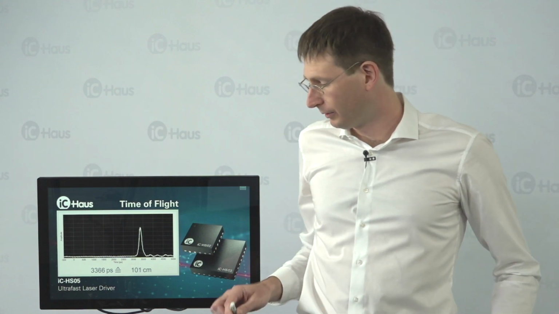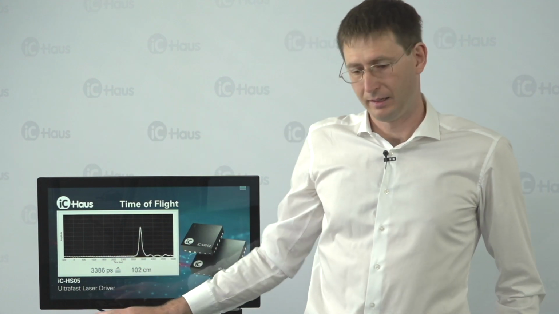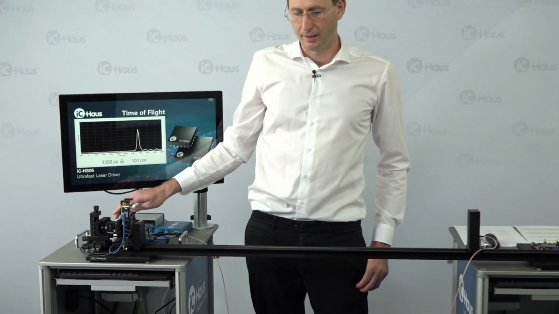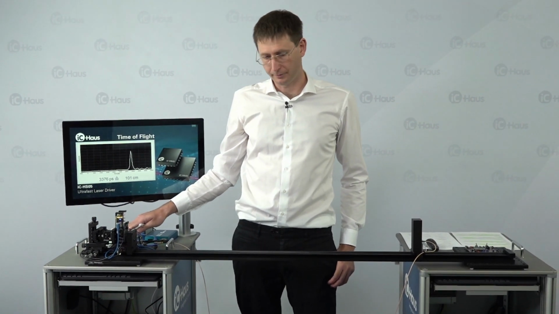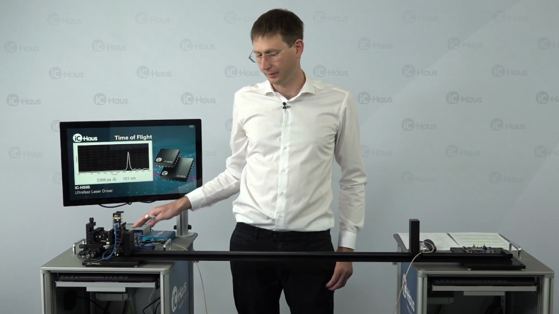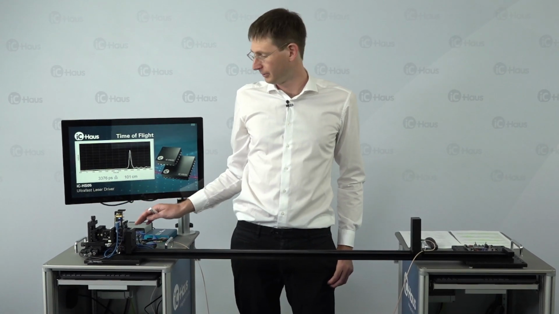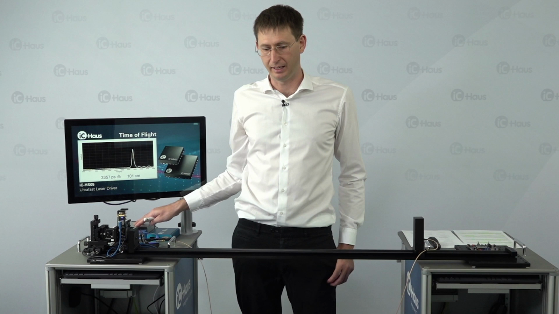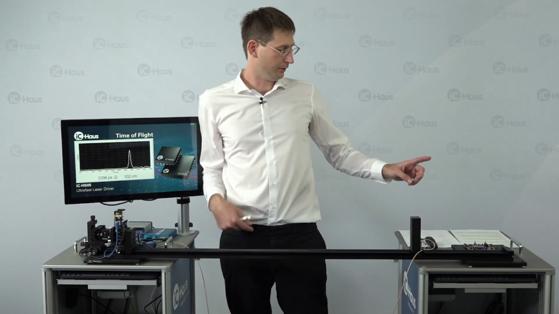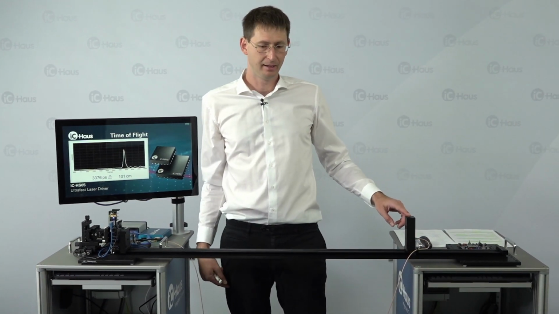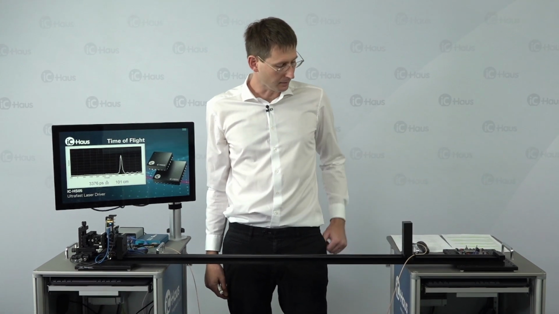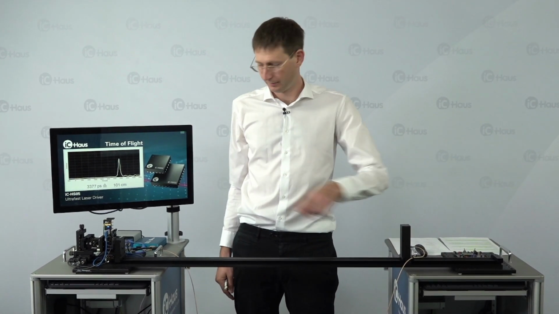The other things are then just in the back of it. There's the time-to-digital converter, programming adapters to connect everything to the computer, and the sampling oscilloscope. To your right then, we have a photodiode connected also up to the needed parts.